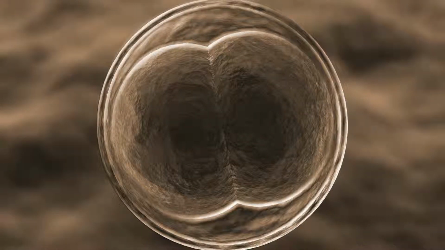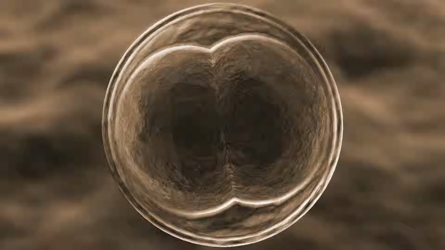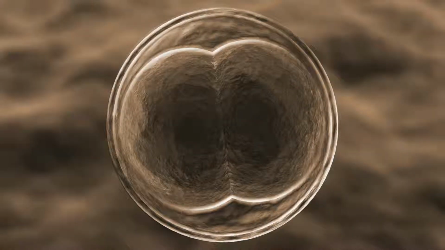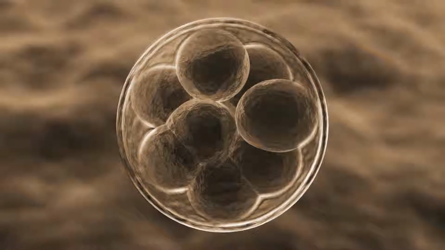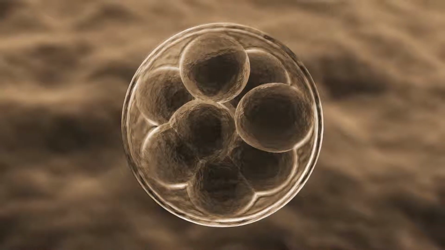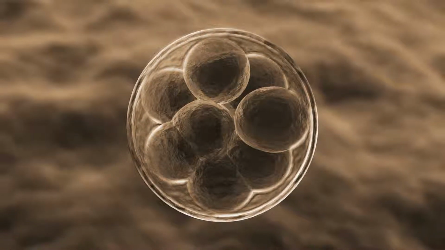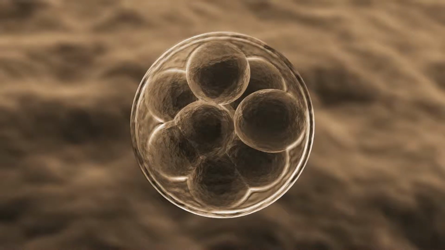But what I personally, as a developmental biologist, find so amazing and interesting is the fact that all of these different cells arose from a single cell, right at the very start of embryonic development. How is that possible? How can one cell ultimately give rise to all of these different cell types?